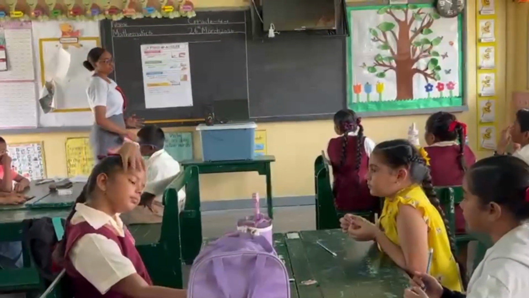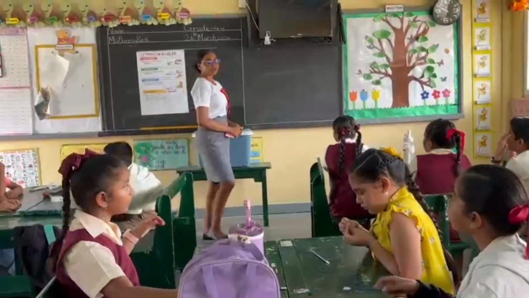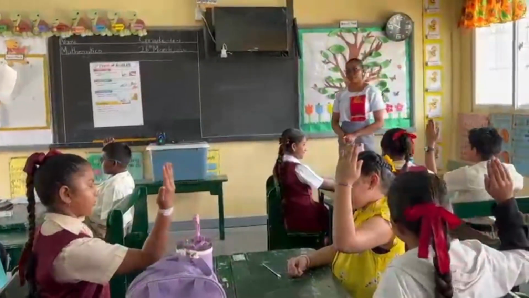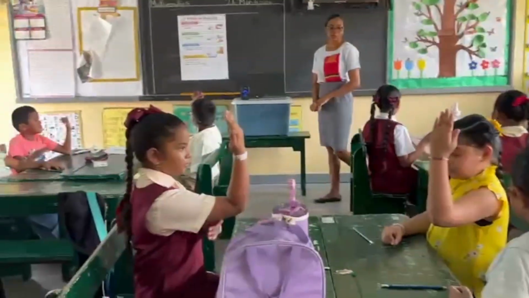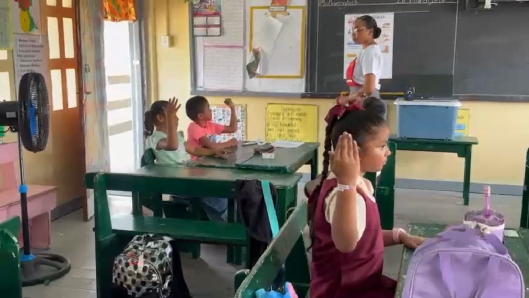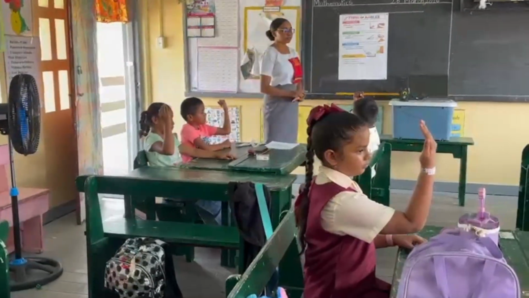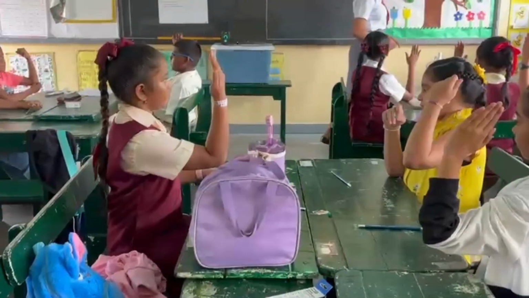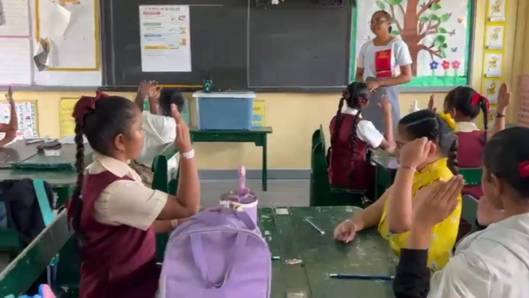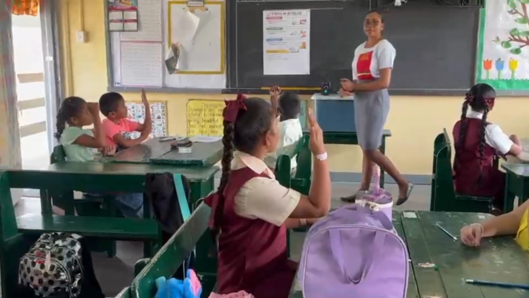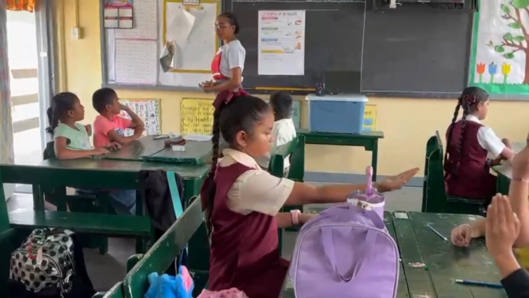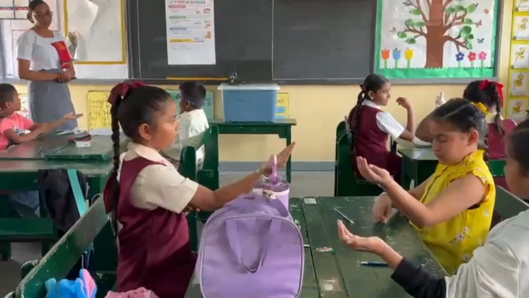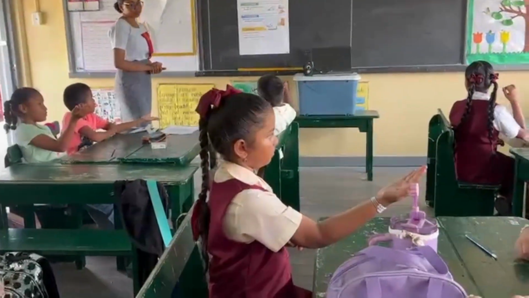Good. So I want you to use your arms and you're going to make a right angle forward. Everybody, make a right angle. Okay, very good. Now you will make an obtuse angle. Come on, an obtuse angle.